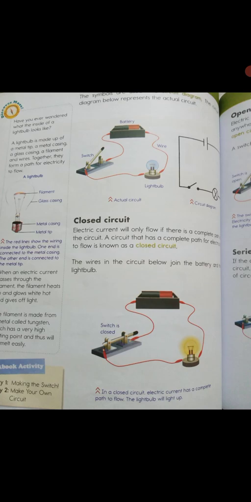This is actual circuit. Along with this we can see the symbolic circuit in which instead of battery we are using the symbol of battery, symbol of bulb and the symbol of switch. So this is a circuit diagram, but we are using here the symbols of components.